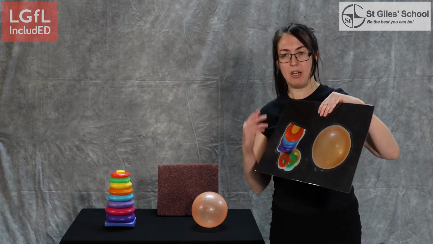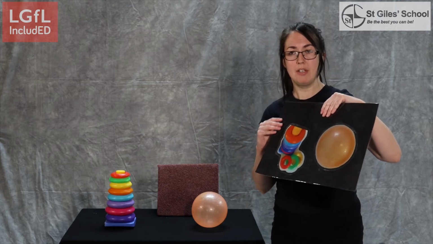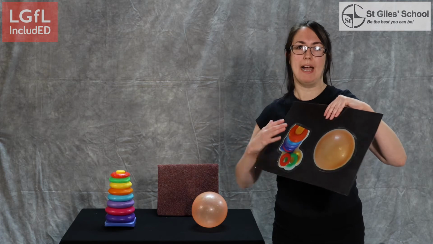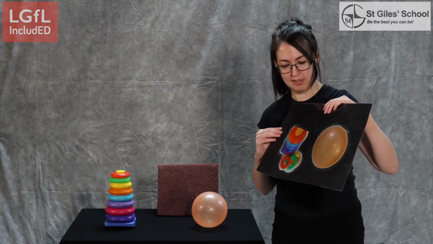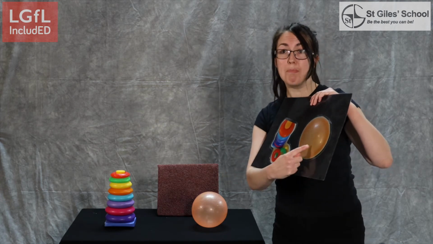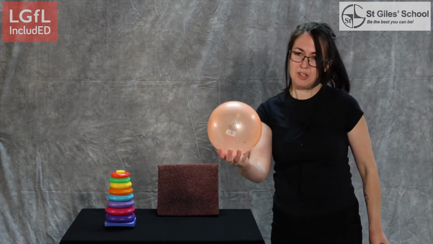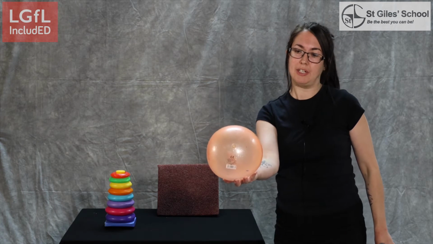Again, your child may use eye pointing to make a choice, or they might reach out and tap, or even point. Once they've made a choice, oh, you want the ball? Here you go. And you can give them the ball.